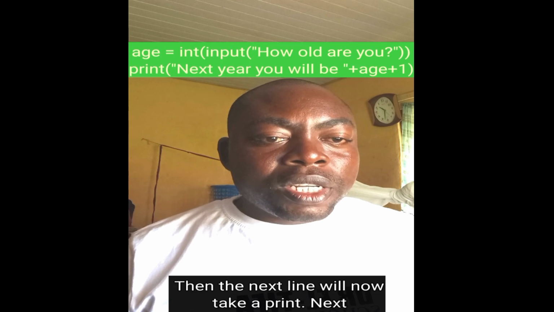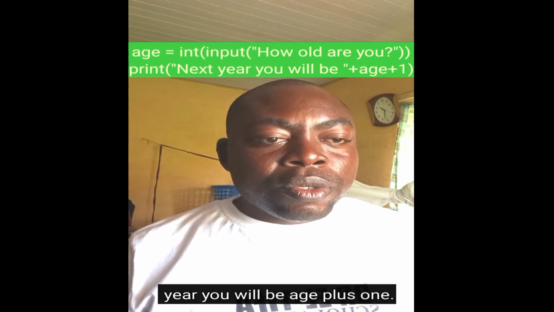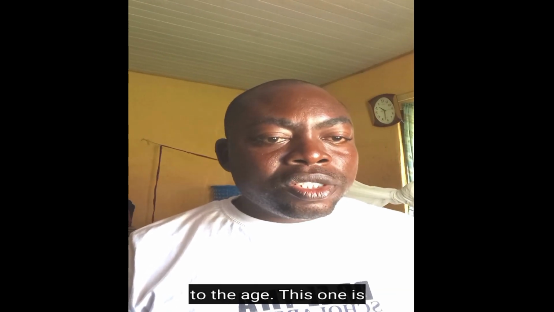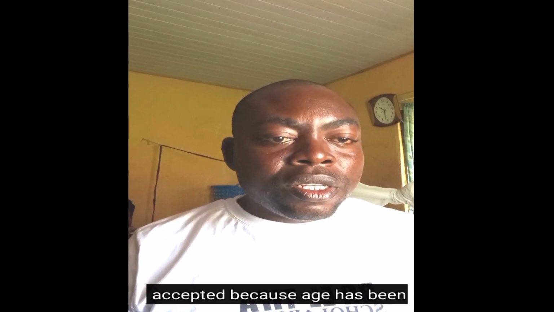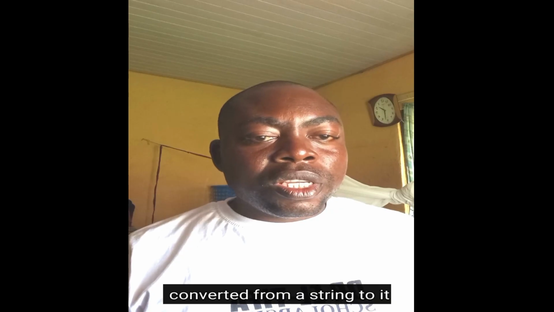Then the next line we now take it, print next year you will be age plus 1. It's going to add 1 to the age, and this one is accepted because age, the value the user entered, has been converted from a string to int.